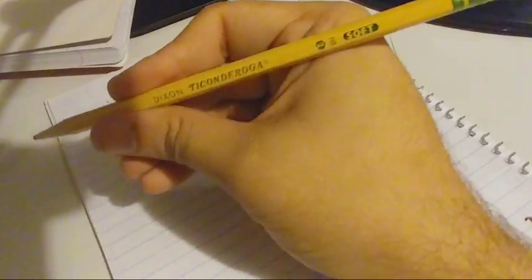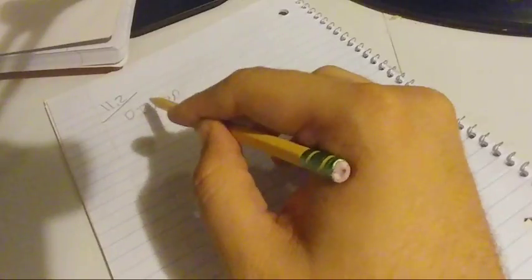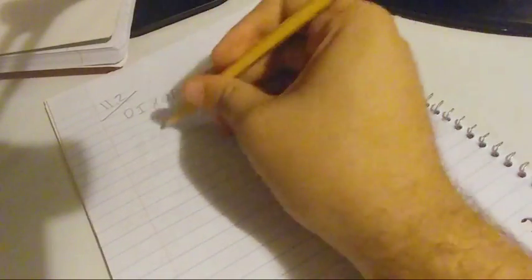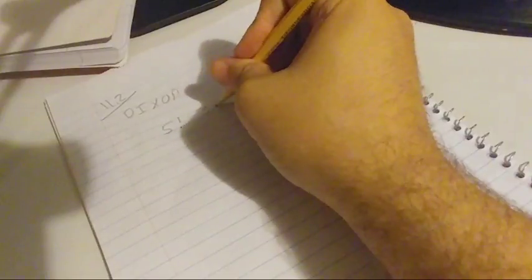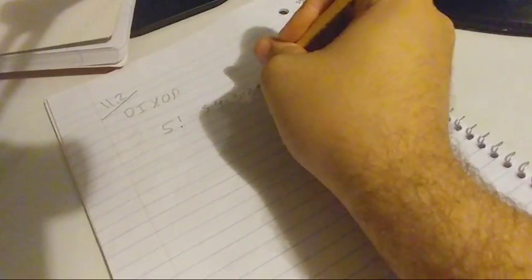Dixon. I got that from the pencil. So, how many ways can I order Dixon? In order to do that, first we count how many letters that is. 1, 2, 3, 4, 5. So that's 5 letters. And we're going to use this little exclamation point, a factorial. What that means is that you're going to do 5 times 4 times 3 times 2 times 1.